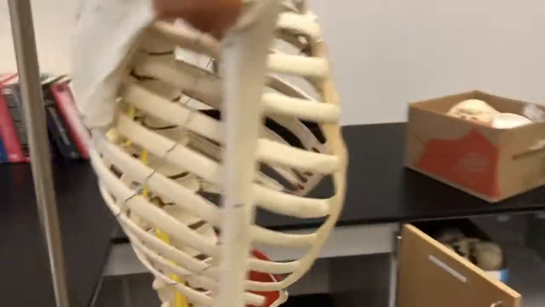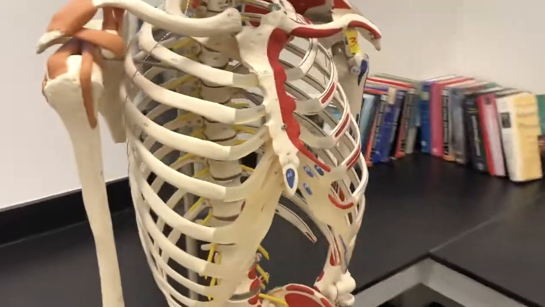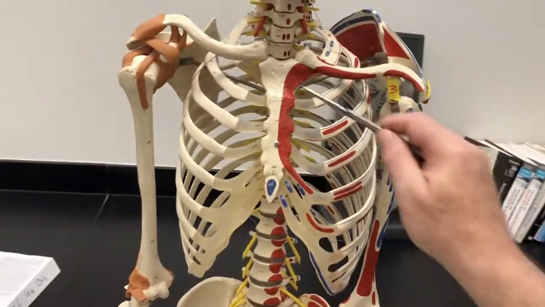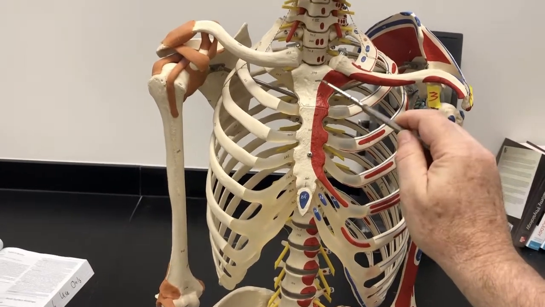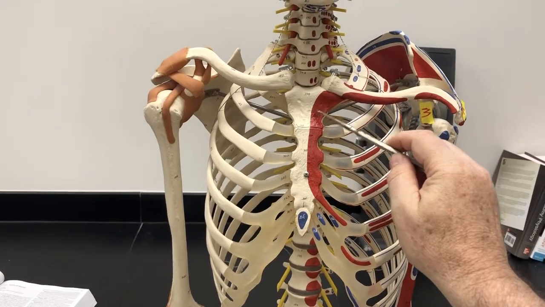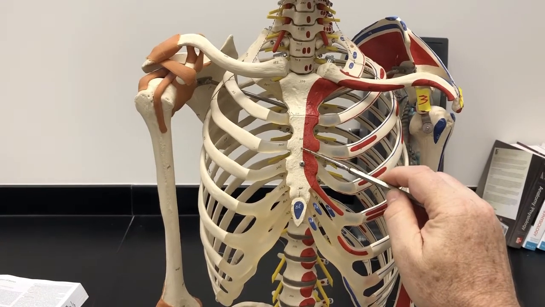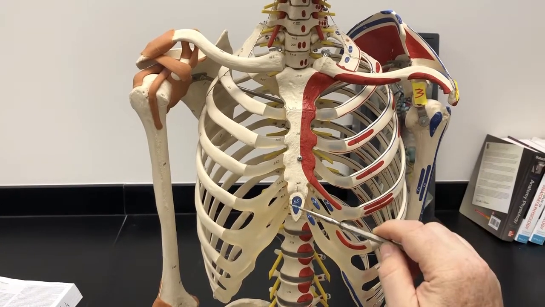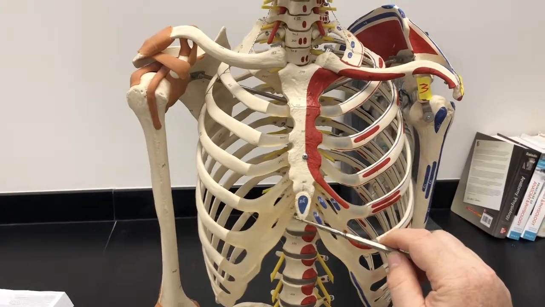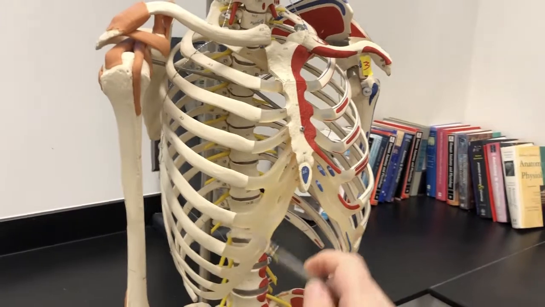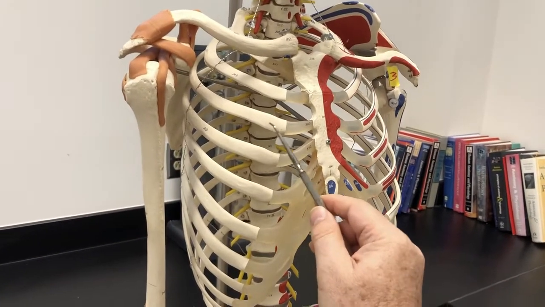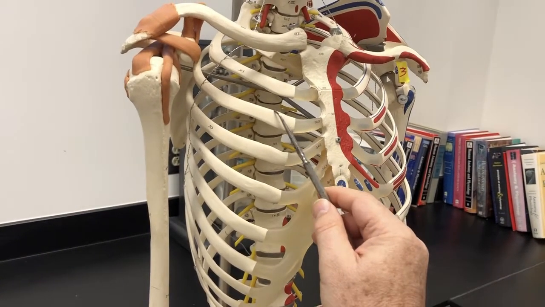We also have the sacrum, which is made up of some fused vertebrae and a coccyx. In the anterior view, we have the sternum. It's made up of three parts: the manubrium, the body, the xiphoid process, and we have ribs. Now, if the ribs are directly connected to the sternum, it's called a true rib.